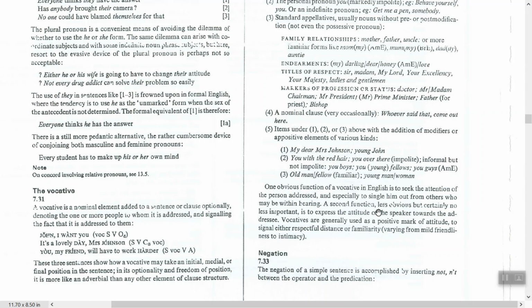Second function, less obvious but certainly no less important, is to express the attitude of the speaker toward the addressee. Okay, the attitude of the addresser toward the addressee.